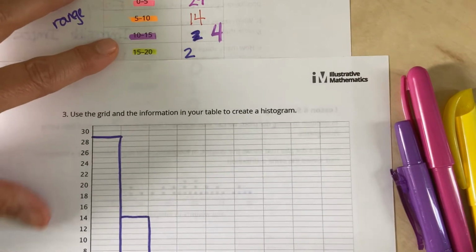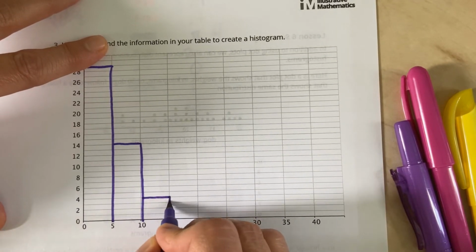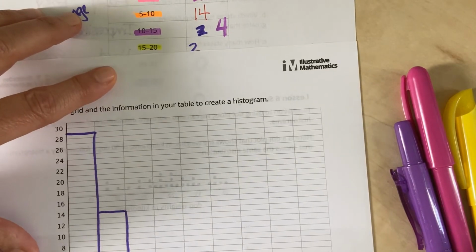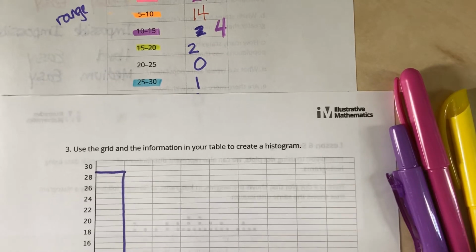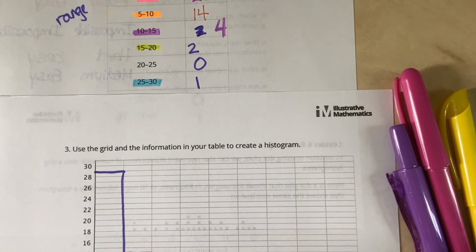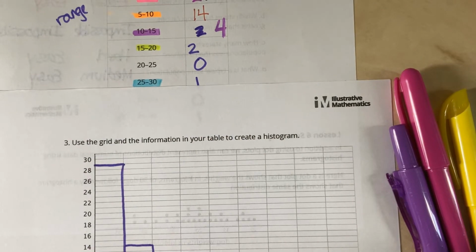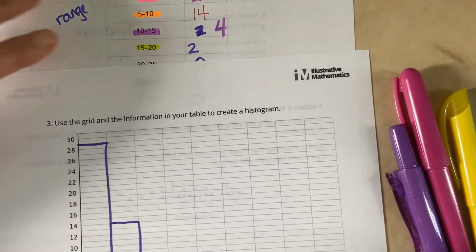Between 10 and 15 were 4. So I'm going to go to 4. Okay. Between 20 and 25 were 0. So I really would just kind of leave that, or I could draw a line at the 0. Between 20 and 25. Oh man, I just screwed up. This should be 2. Sorry. I got ahead of myself. 15 and 20 is 2. Pretend that other line's not there. This one would be 0. I like that purple one for some reason.